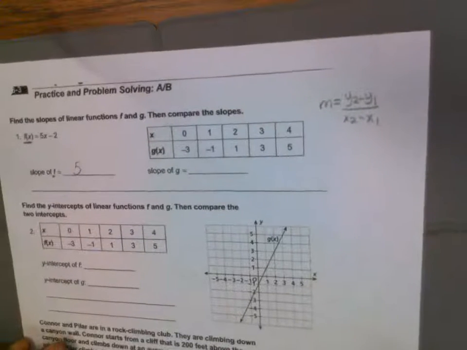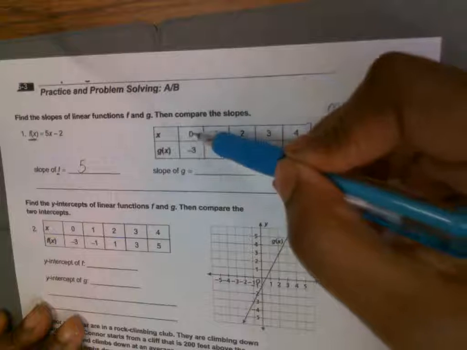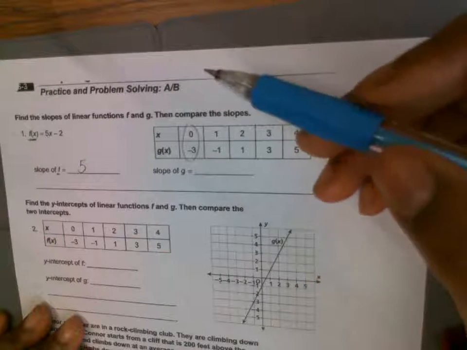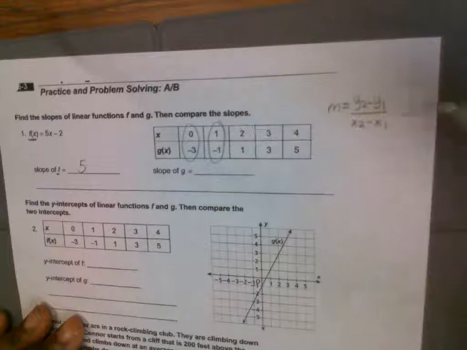That's what we do. All right. We're going to pick 2 points. I'm going to choose 2 easy points. Look, this has 0 in it. I'm going to choose this one. Less work, right? And then I'm going to choose this one because it's ones. That's less work too, right?